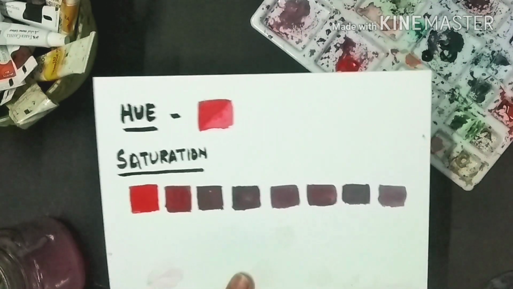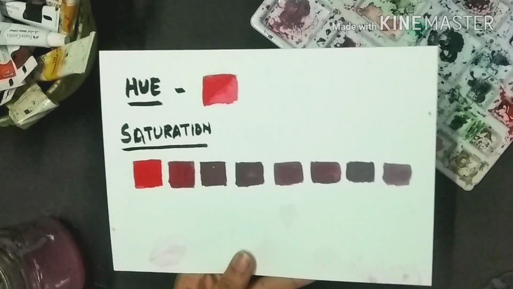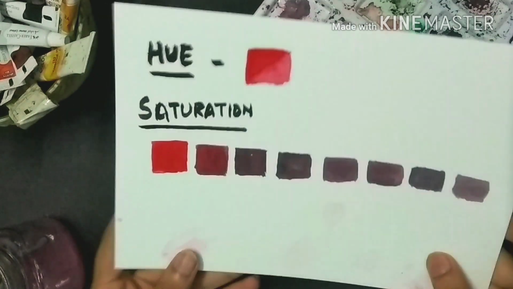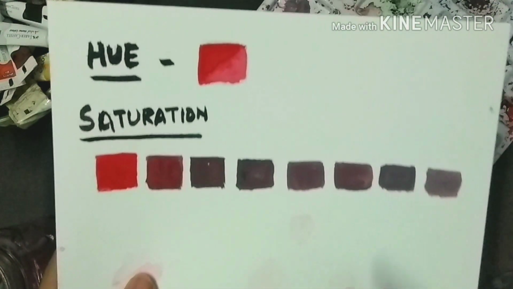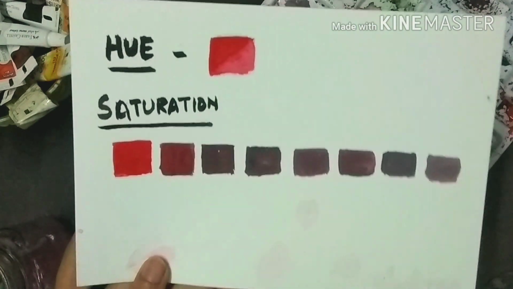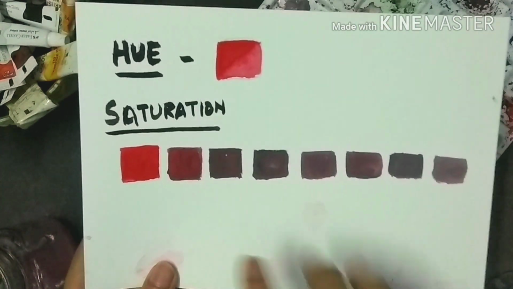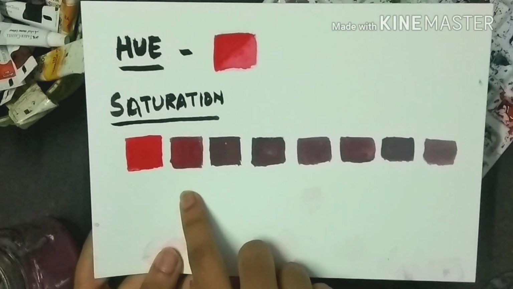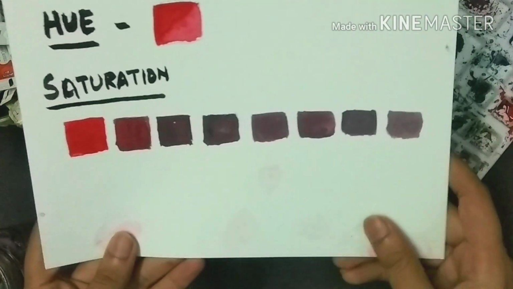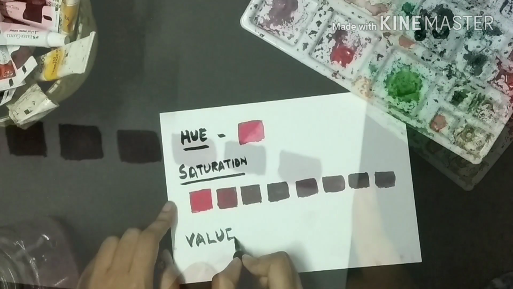So if you can see it here, it is not exactly dark or light. It was quite bright, the first color, because it's highly pigmented, it's highly intense, because it was pure color, and then slowly the color becomes dirtier and the saturation decreases.